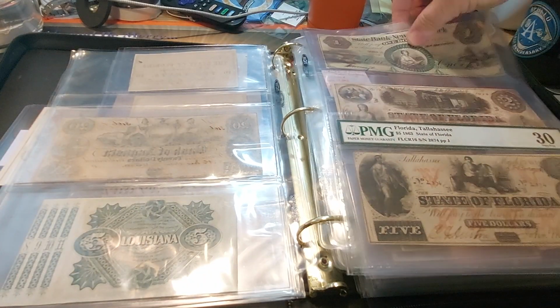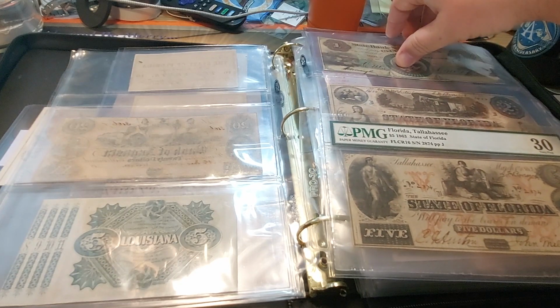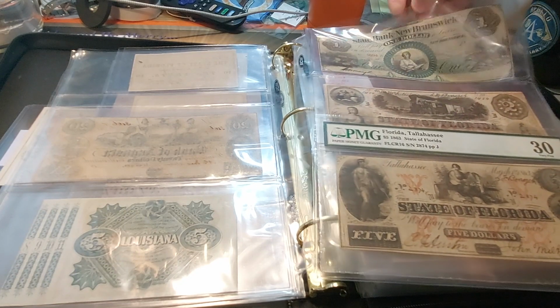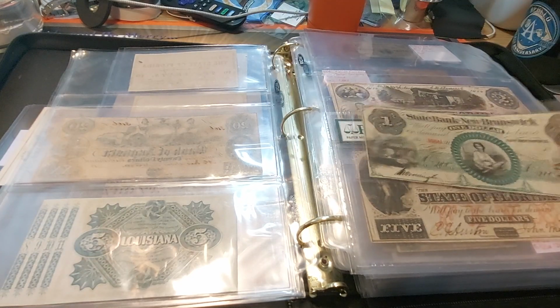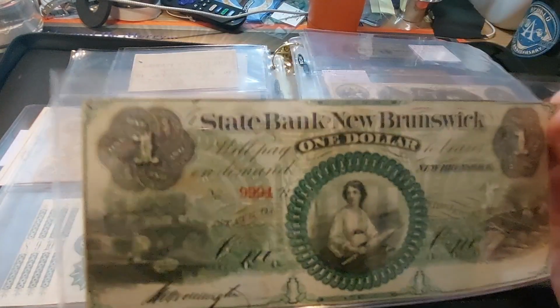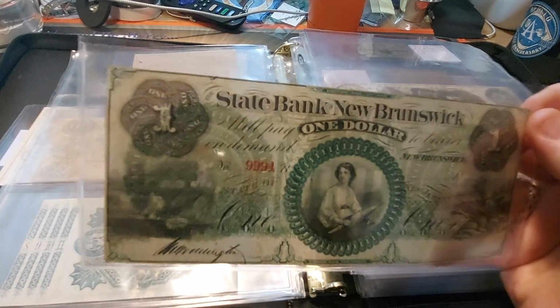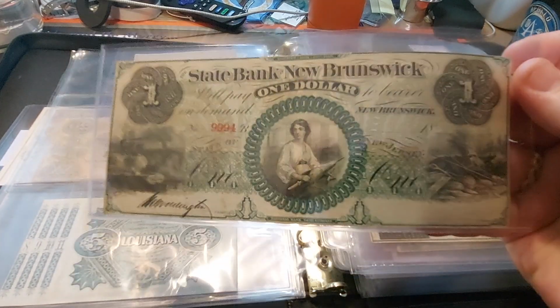Going on to the next page, you get into the really gorgeous work. In New Brunswick, New Jersey, the State Bank at New Brunswick, they really put out some really nice notes.